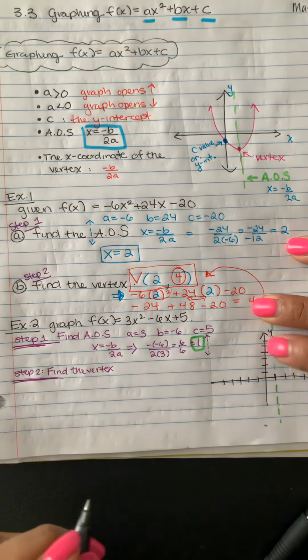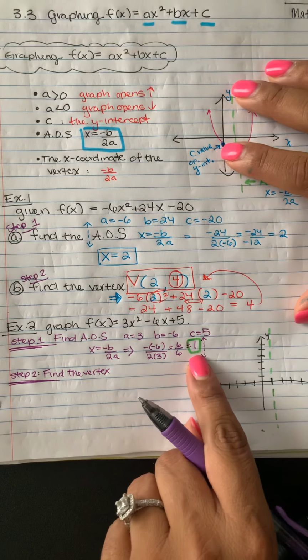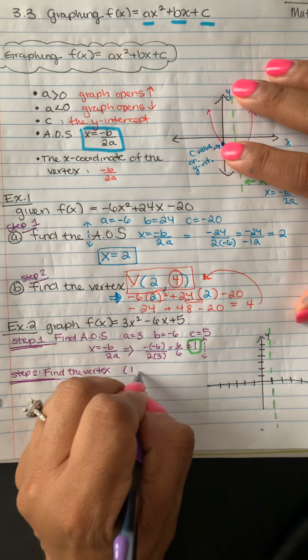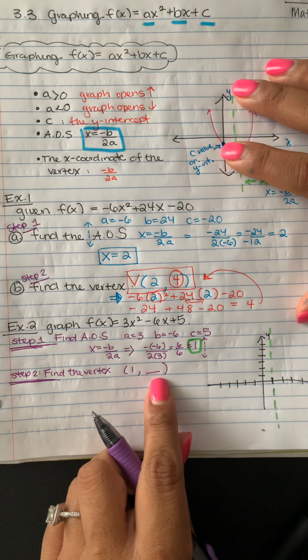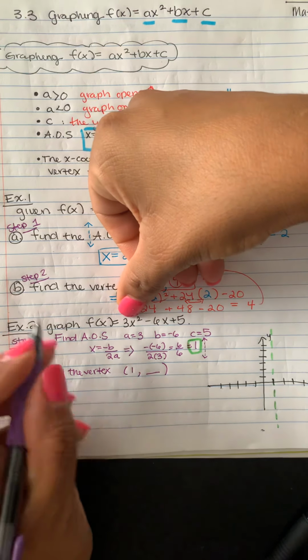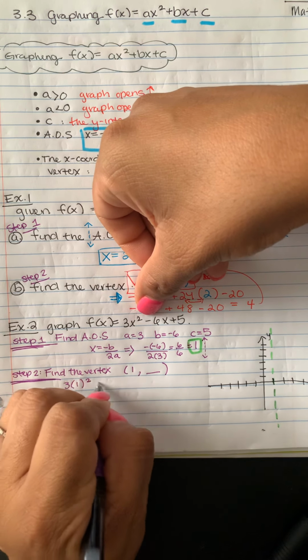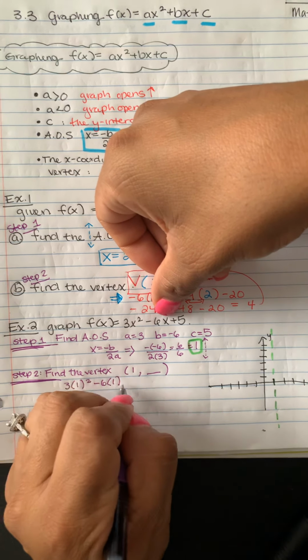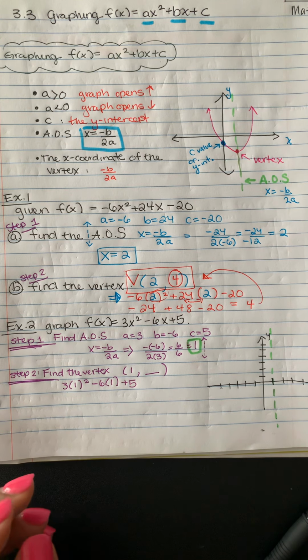Step 2 says find the vertex. Step 1, find the AOS, then find the vertex. So just like what you guys did here in B, we're going to take that 1, that's going to be our starting point, and we're going to have to figure out what our Y value is. In order for us to do that, wherever you see an X, you're going to replace it with a 1. So I'm just rewriting it, replacing it with the 1. Figure out the math and go from there.